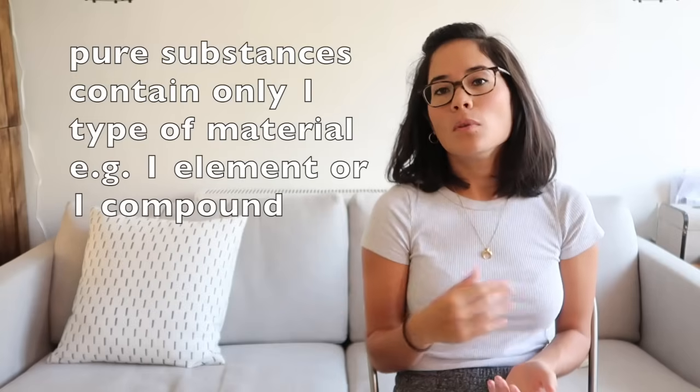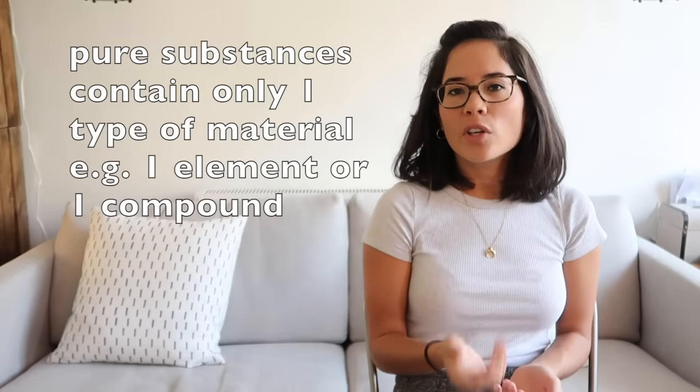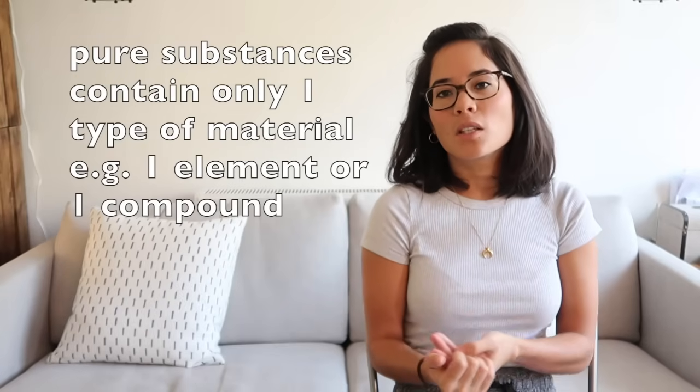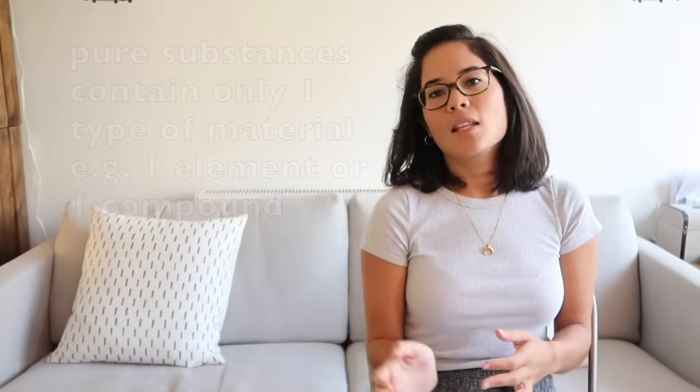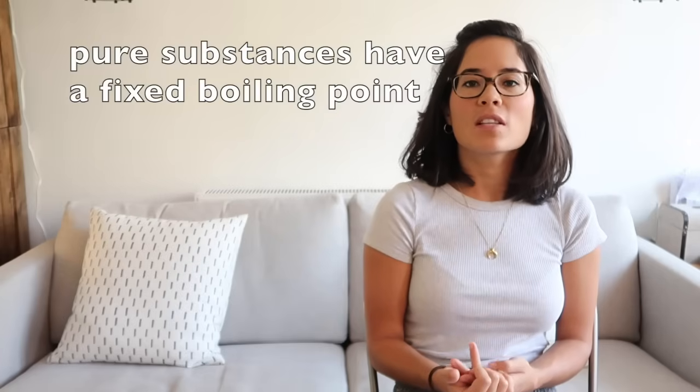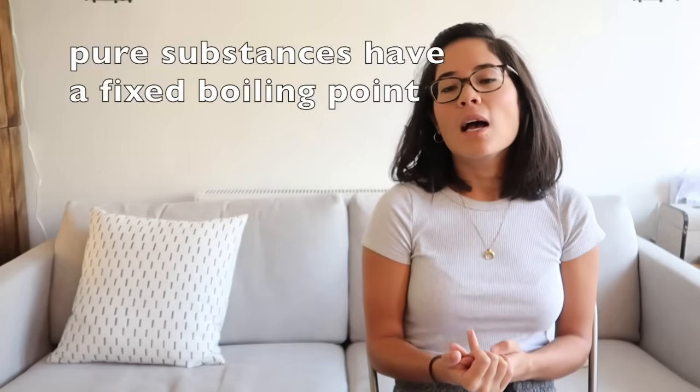When we look at a pure substance, this is a substance which contains only one type of material. So that could be, for example, one element, so carbon, or it could be one compound, such as carbon dioxide. But the point is there's nothing else in there contaminating it. If you think you have a pure substance and you want to look at its boiling point, be aware that a pure substance will have a fixed boiling point and should not boil over a range of temperatures. If it boils over a range of temperatures, as crude oil would, it's a mixture, it is not a pure substance.